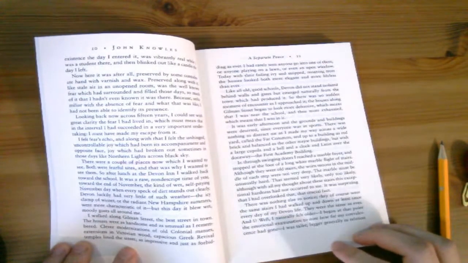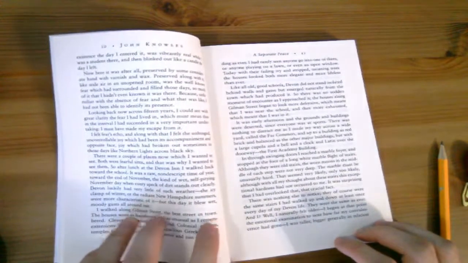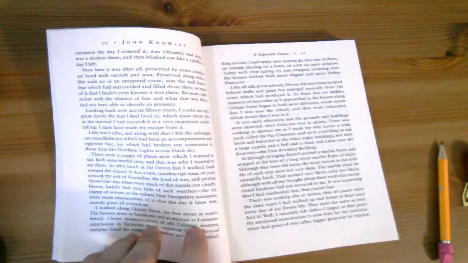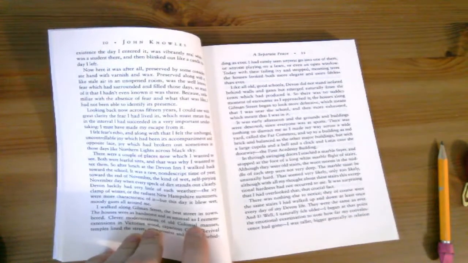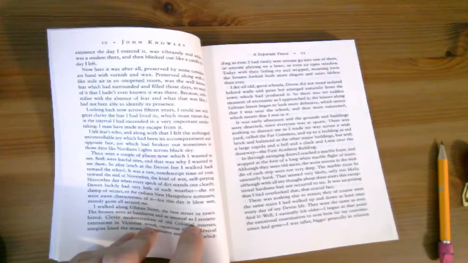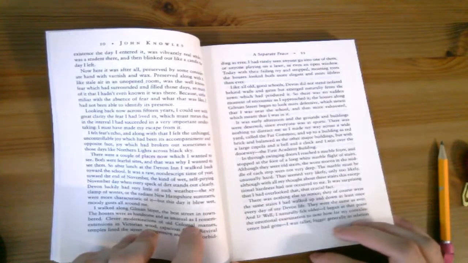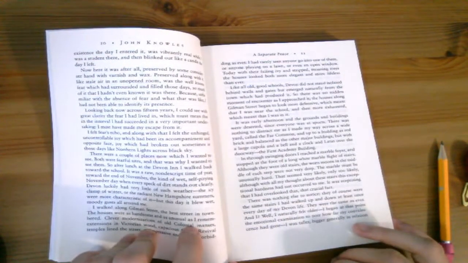In these last few paragraphs, we can see how John Knowles, at least in my opinion, is just using the imagery of the setting to contribute a lot to the, I would say, somber mood that he's trying to get at here, as the speaker, most likely Gene, once again visits his old school.